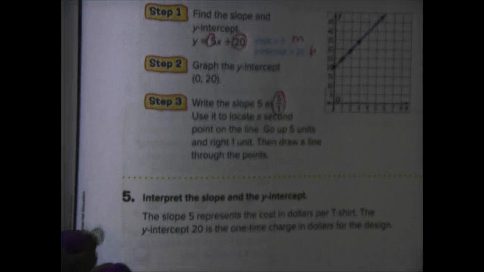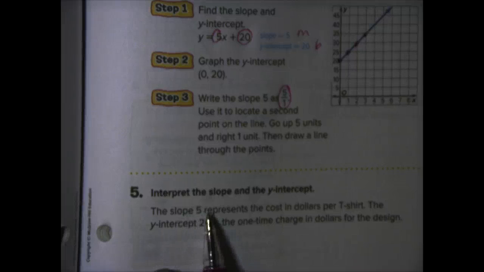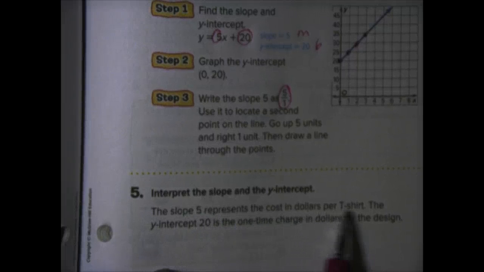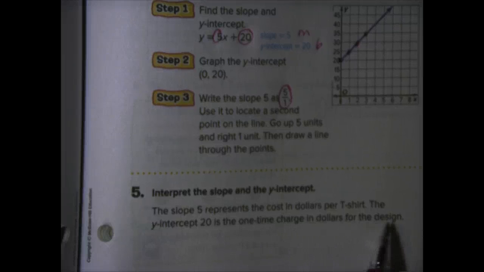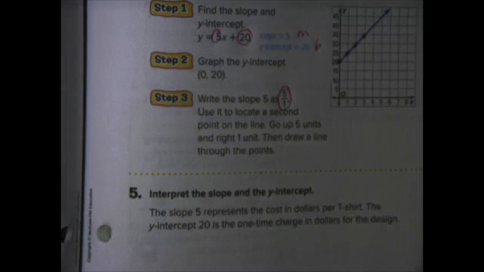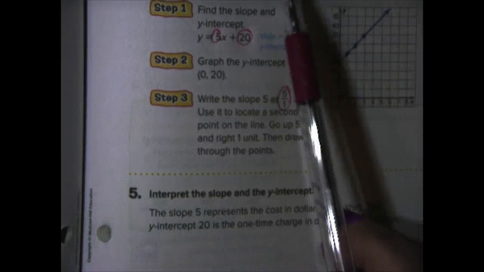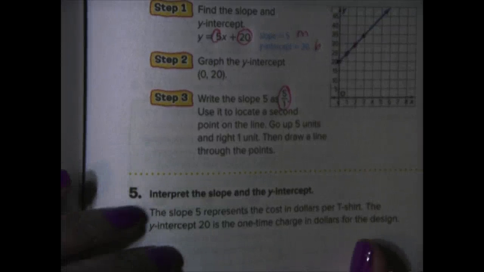So it says interpret the slope and the y-intercept. The slope 5 represents the cost in dollars per t-shirt. The y-intercept 20 is the one-time charge in dollars for the design. So no matter how many t-shirts you get, it's going to cost $20 for the design, and then your unit rate, or your rate of change, is $5 for every t-shirt that you purchase.